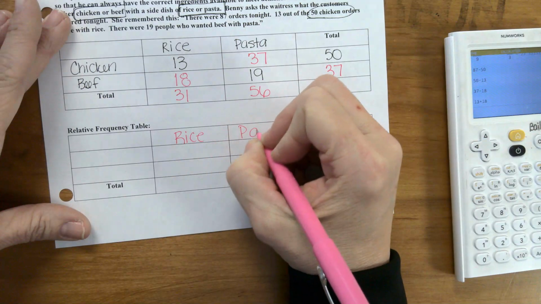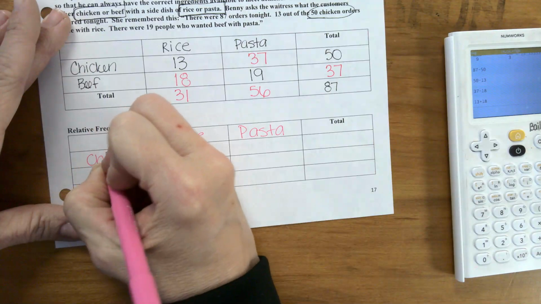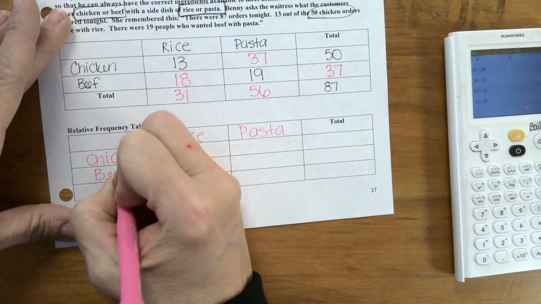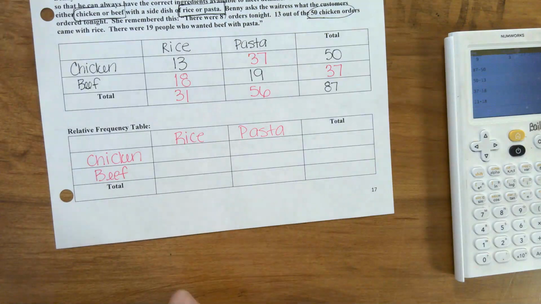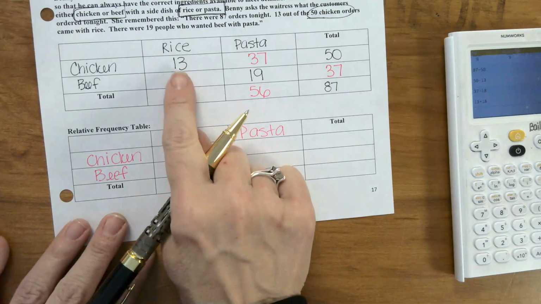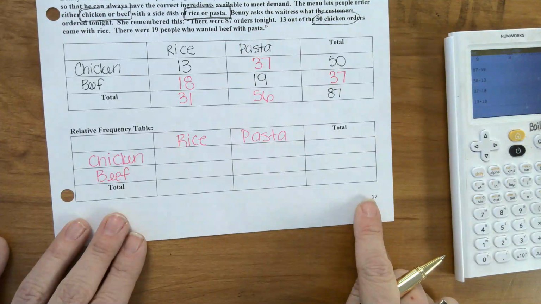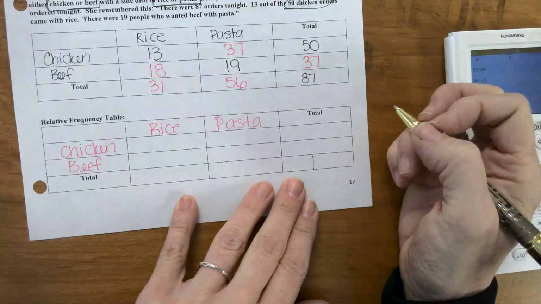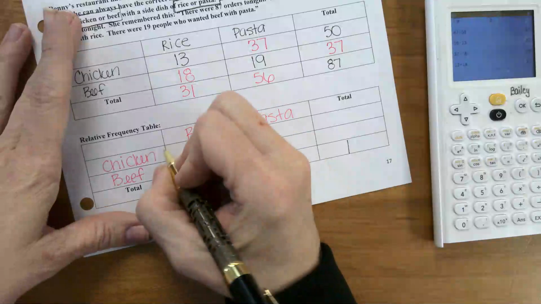Okay, so now rice, pasta, chicken, beef. Make sure when you do your frequency table that you have your labels in the exact same spot. Okay? So we're going to take every single number that's up here, going to divide it by what? 87. Well, 87 divided by 87 is 1. That's easy. I don't even have to type that in. Okay. So here we go.